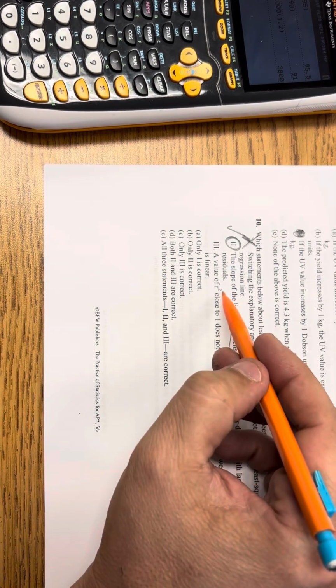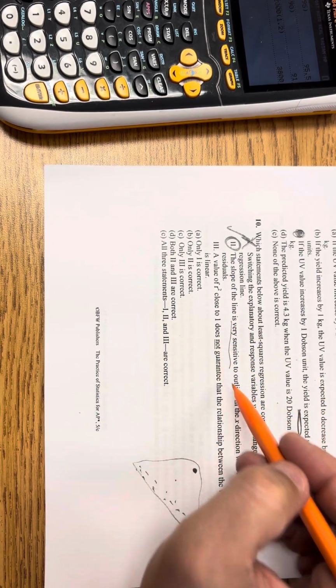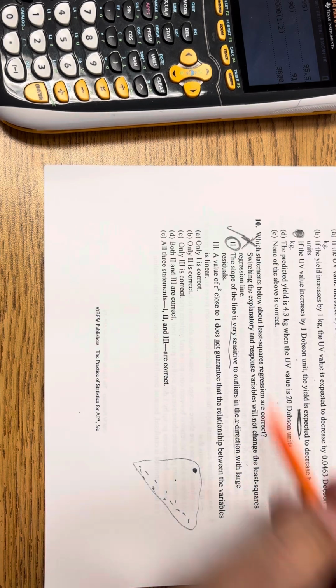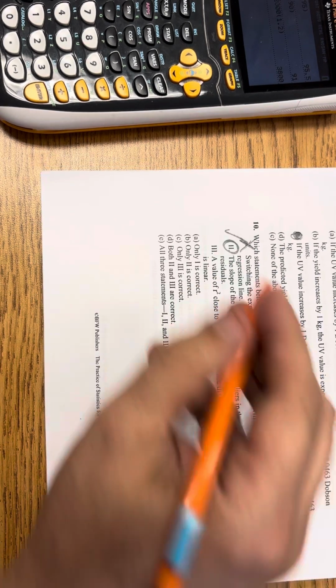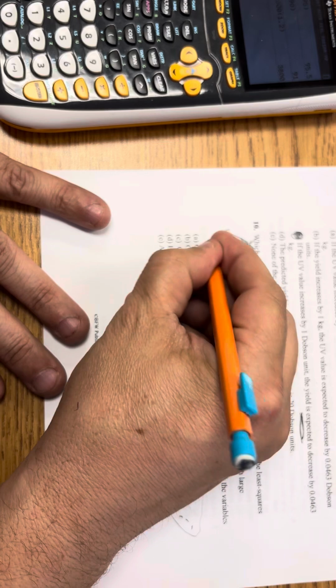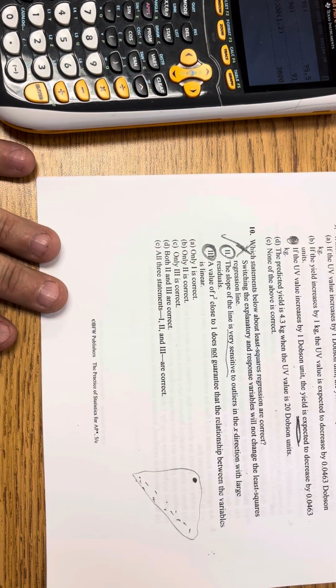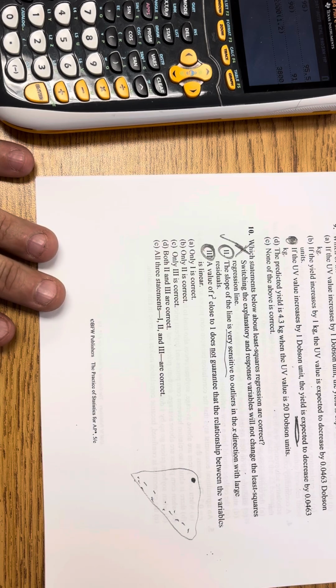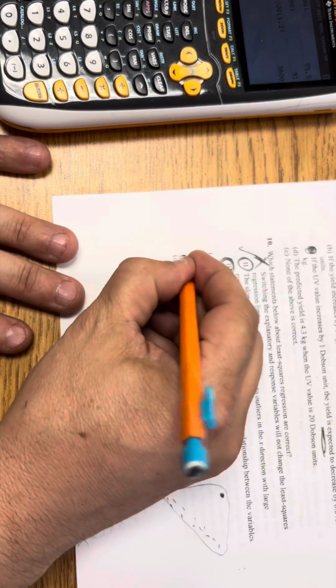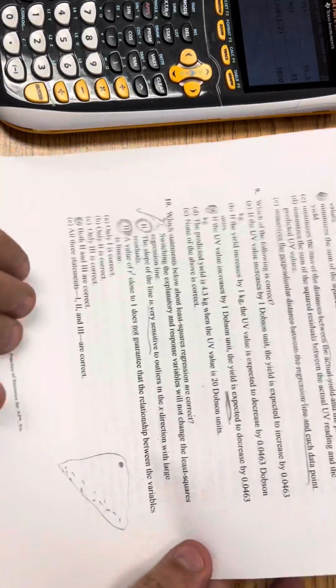The value of R squared is close to 1 does not guarantee a relationship between the variables is linear. And oh my gosh, you better know that one. Because the only way we can say a linear model is appropriate is if the residual plot, etc. I'm not even going to say it. I'm starting to cut down time on this one. All right, so there's the first one.